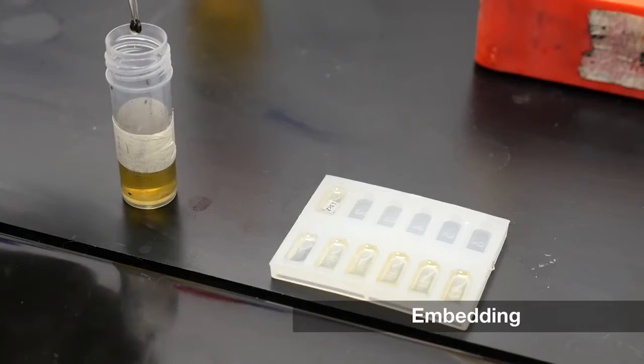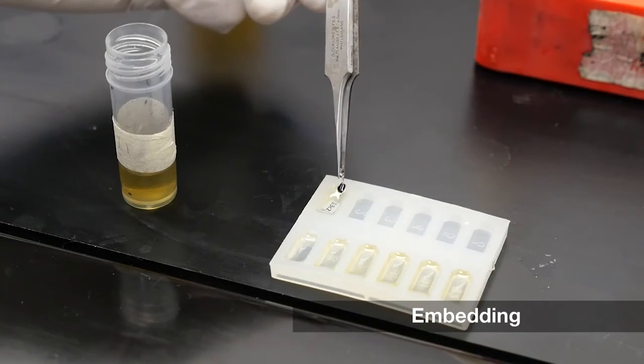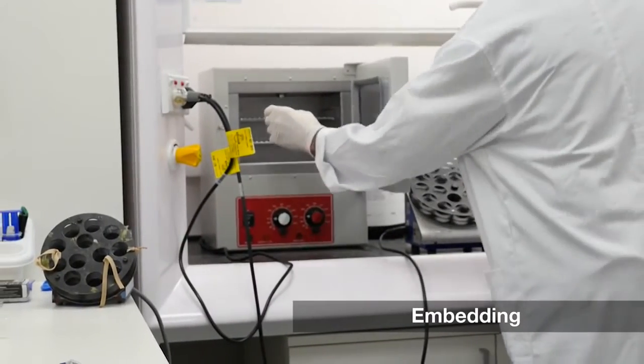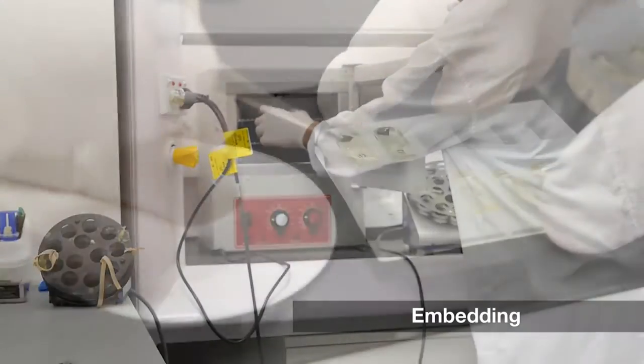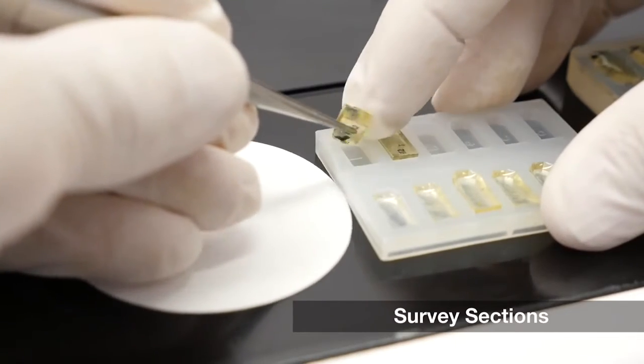Each piece is placed into a small rubber mold and resin is added. The mold is then placed into a 60-degree oven for 2 days to harden the resin. The block is now ready for trimming and section cutting.